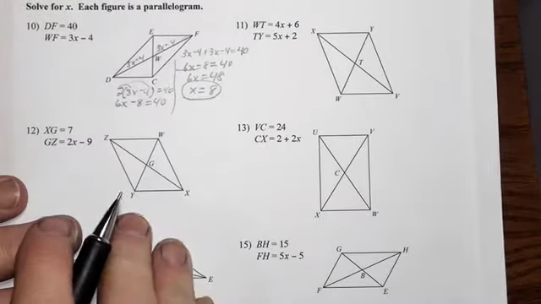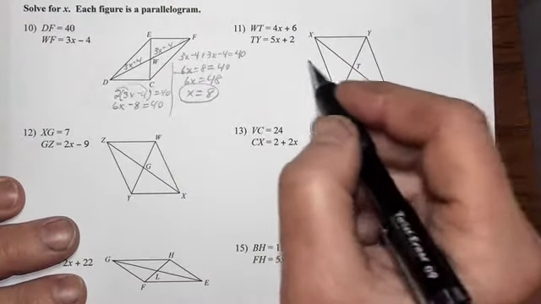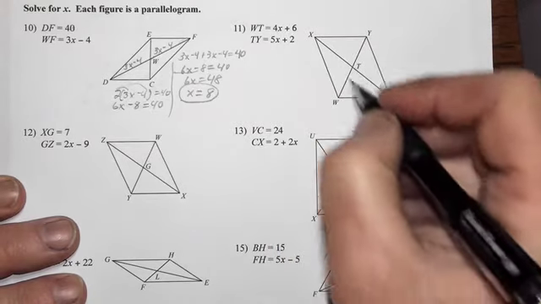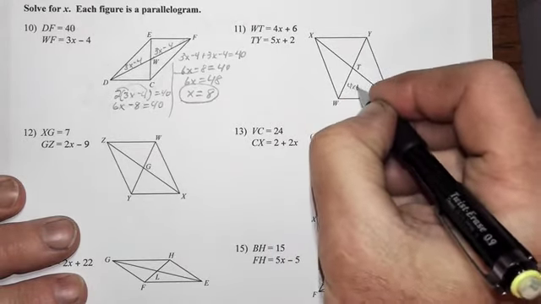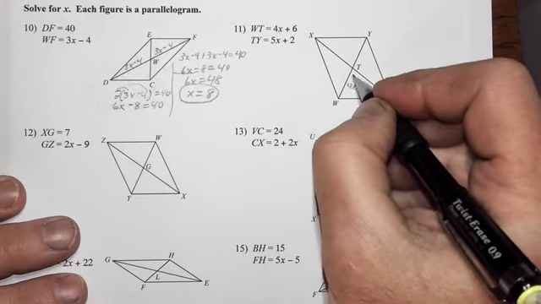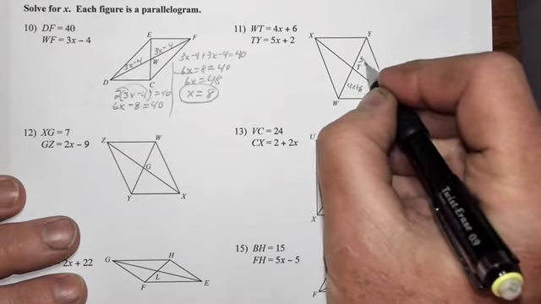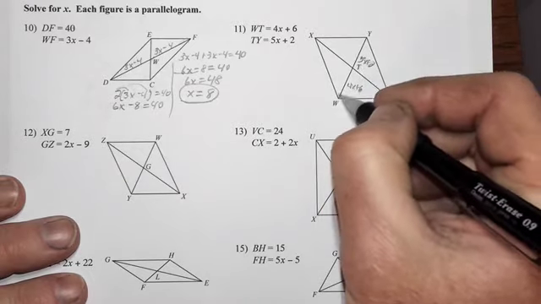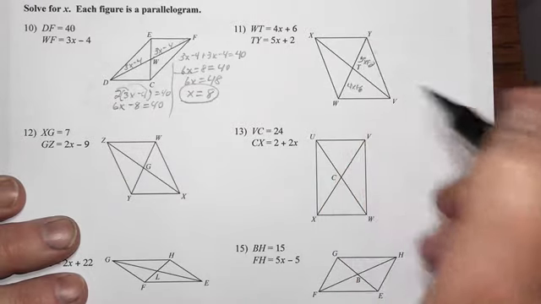If we look at this problem, WT is 4x plus 6. TY is 5x plus 2. Now ask yourself, what do we know about these two segments, this one and this one?